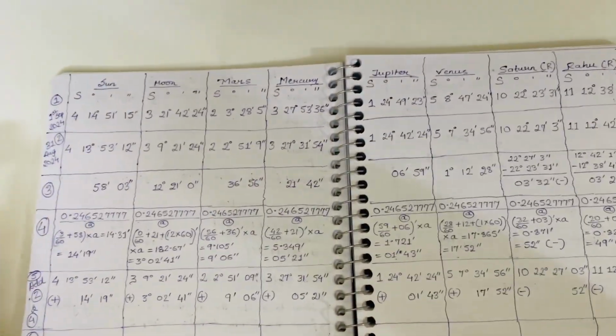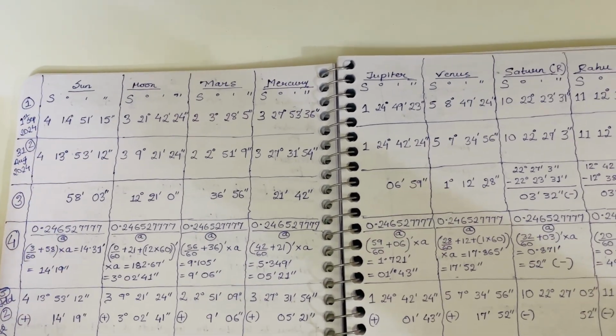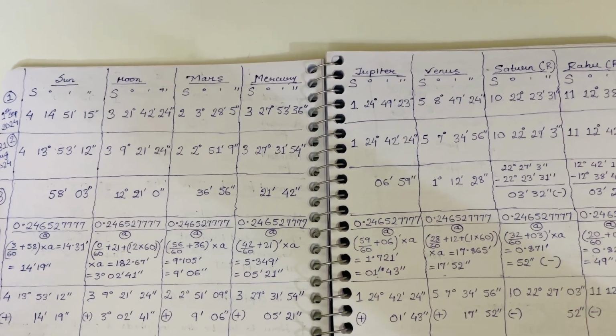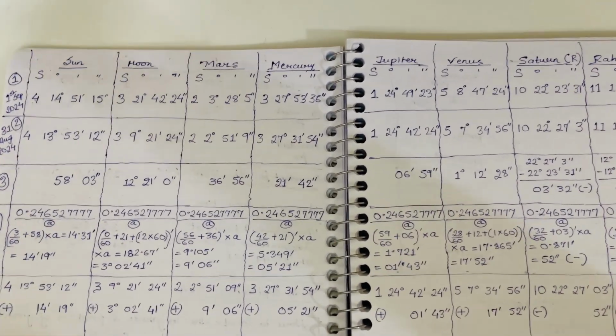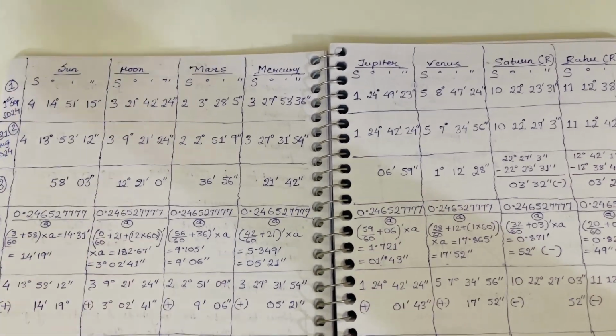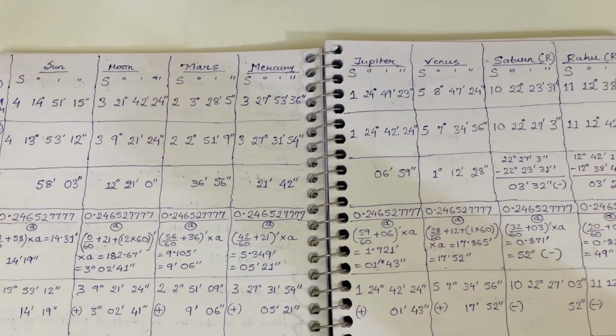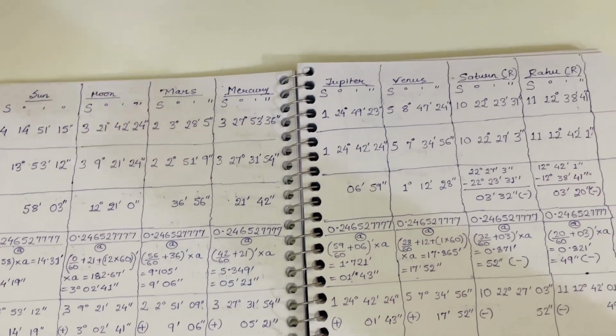Now we have to understand the date of birth for this individual is 31st of August. That means we need to understand the planetary positions in the sky when the individual was born on 31st of August at 11:25 a.m. at Delhi. What were the planetary positions?